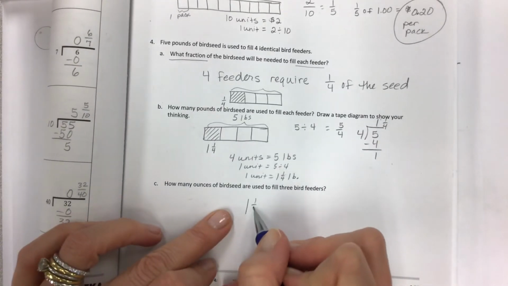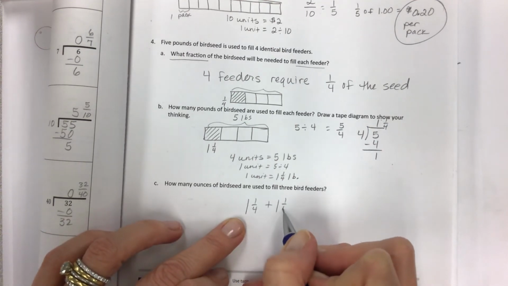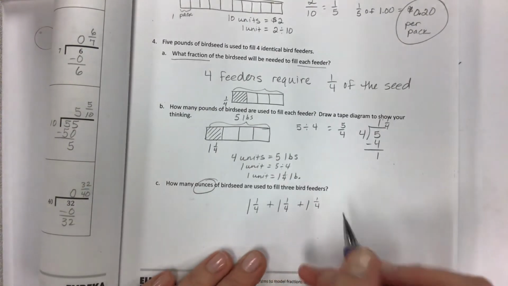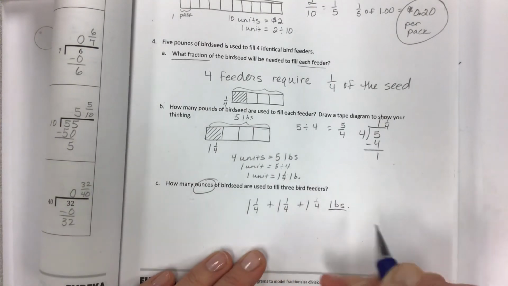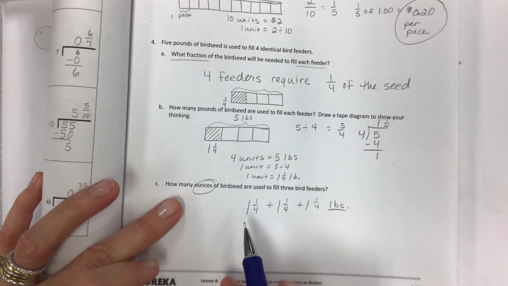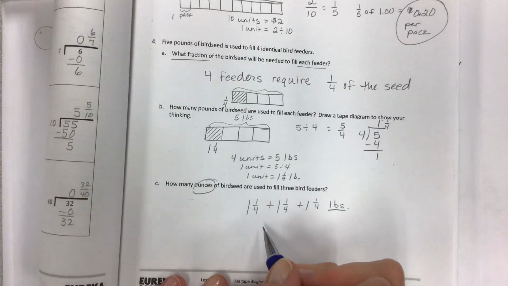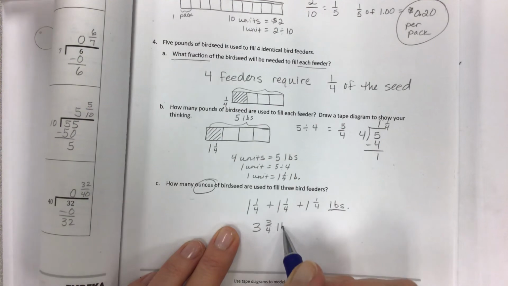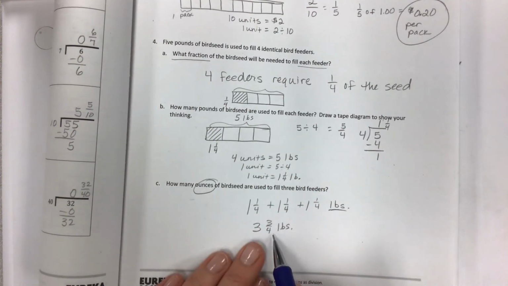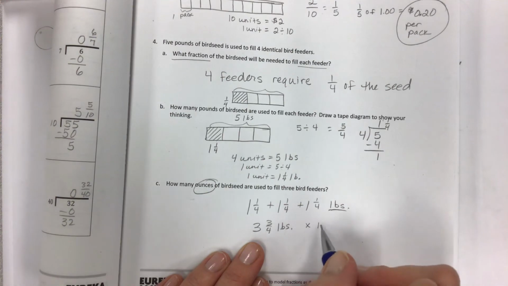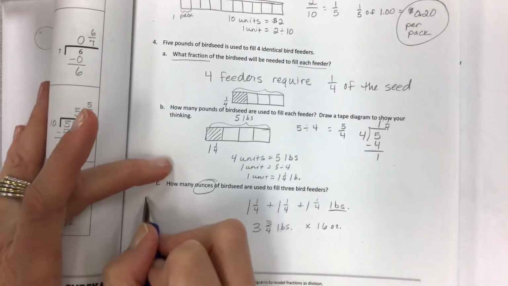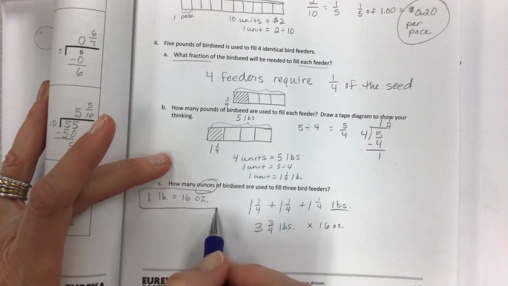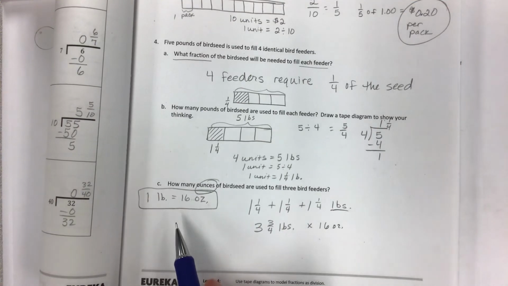So you're going to take your 1 1/4, and you can do this. And this is pounds, LBS, but it's asking about ounces. So you've got a couple of options. You can add up all of your pounds and get 3 3/4 pounds. And then you can convert this because you need to change to ounces. Remember that 1 pound is equal to 16 ounces. That's your conversion equivalent there.